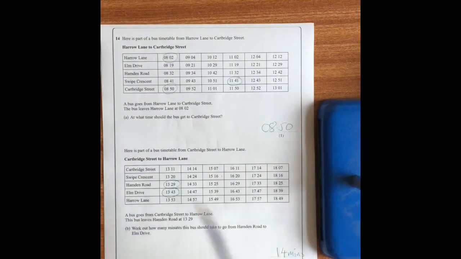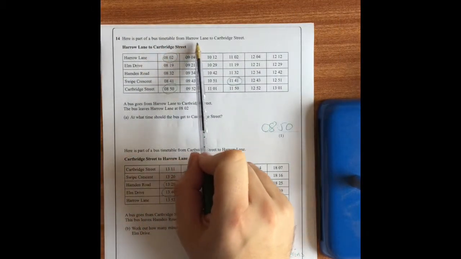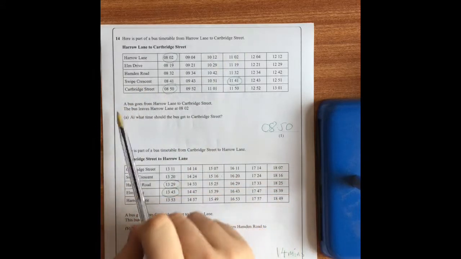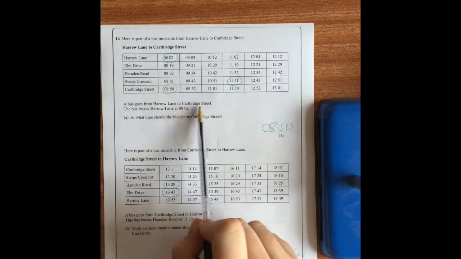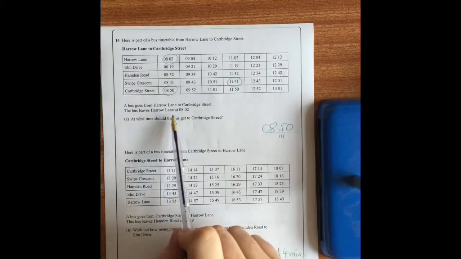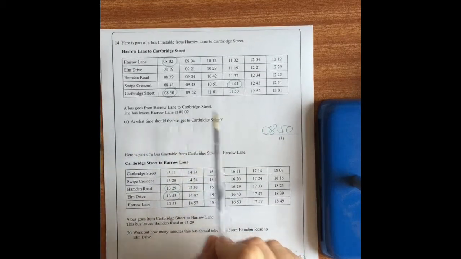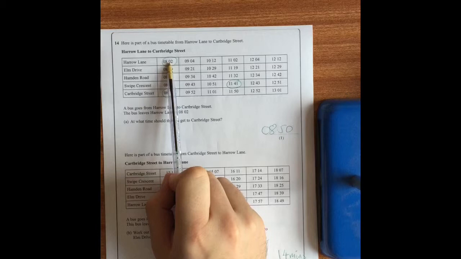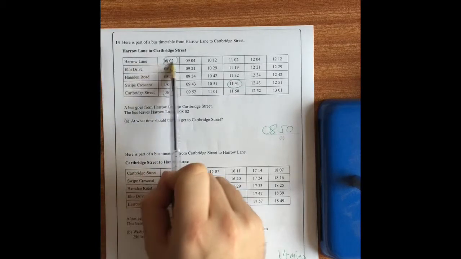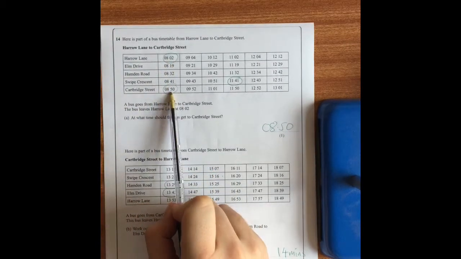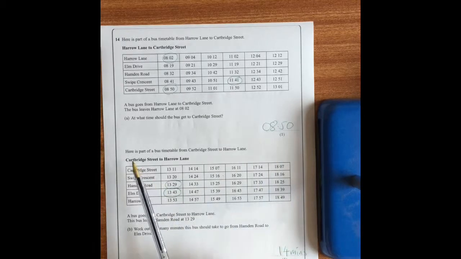Question 14. Here is part of a bus timetable from Harrow Lane to Cartbridge Street. A bus goes from Harrow Lane to Cartbridge Street. The bus leaves Harrow Lane at 8:02. At what time should the bus get to Cartbridge Street? The 8:02 bus is this one. From Harrow Lane to Cartbridge Street, it will arrive at 8:50.